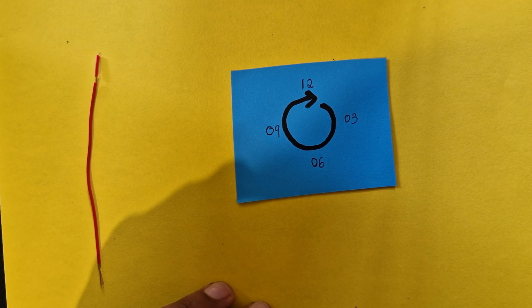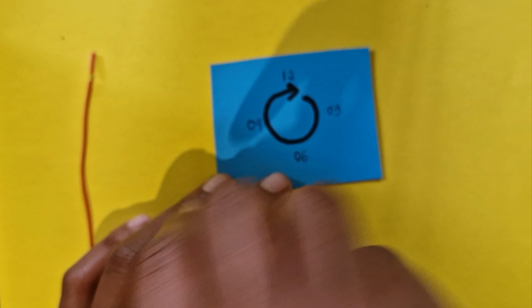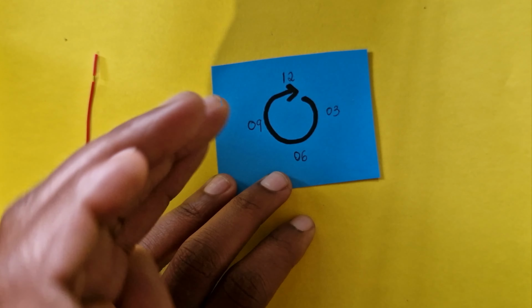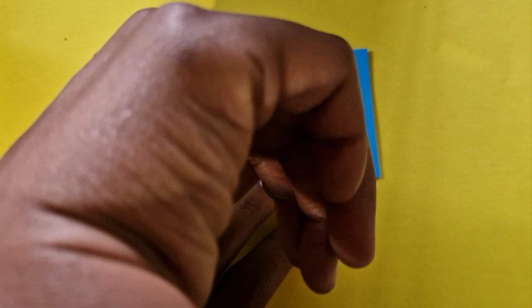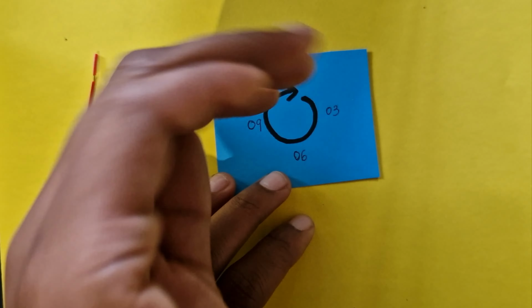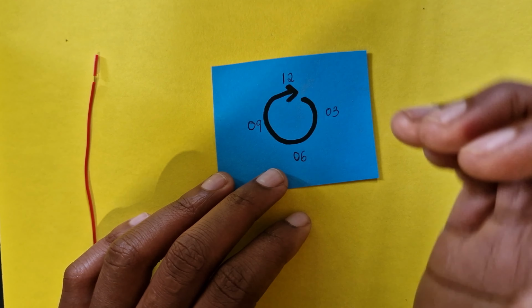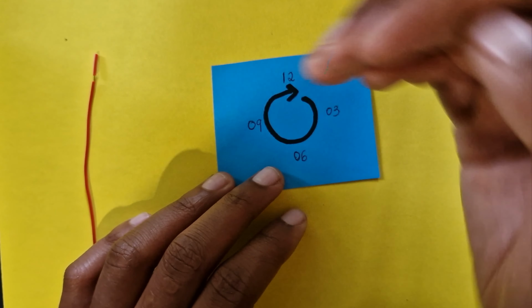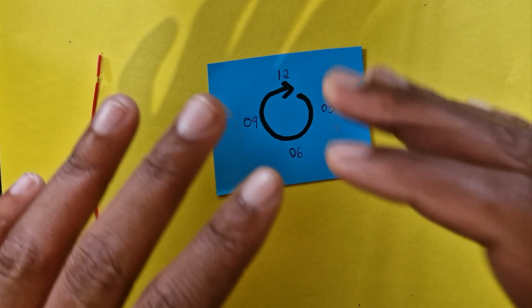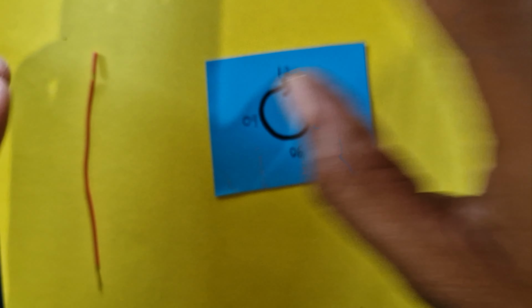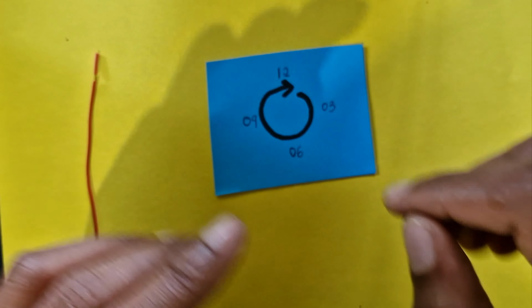So we know now that this direction is the clockwise direction, represented by that arrow that is curling around it. The opposite, if it's going like this, is called anti or counterclockwise, because it's against the normal direction in which the hands of a clock travel.